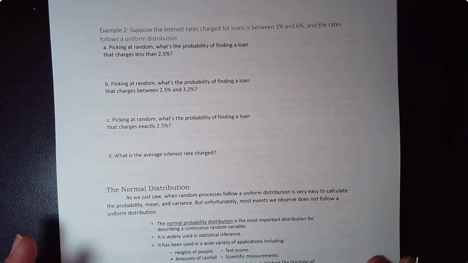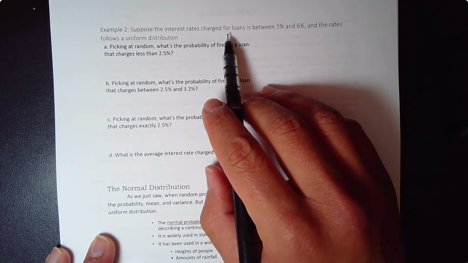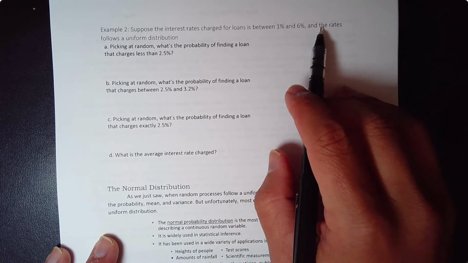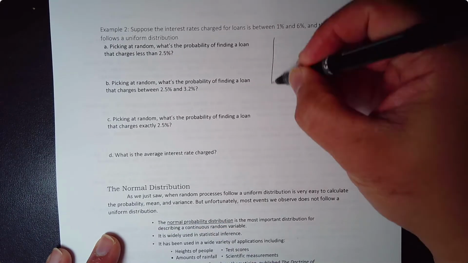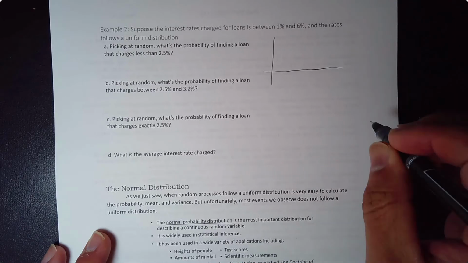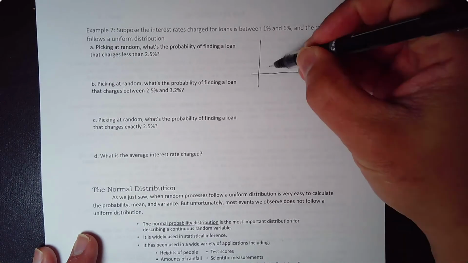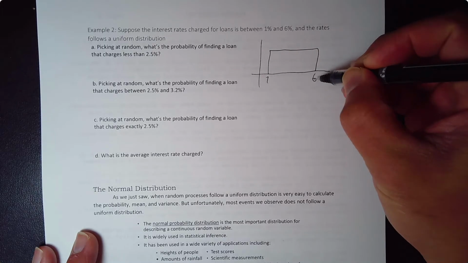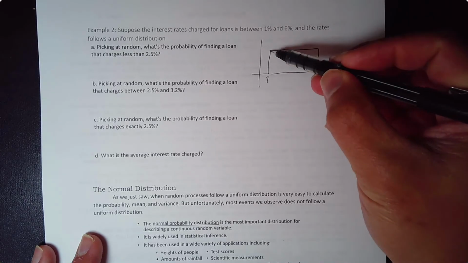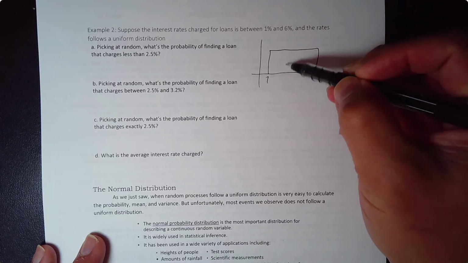That gives 33.33. Oh, sorry, we're not asking for the variance, we want the standard deviation. So I have to go one step further. Sigma is the square root of 33.33, which is 5.77.